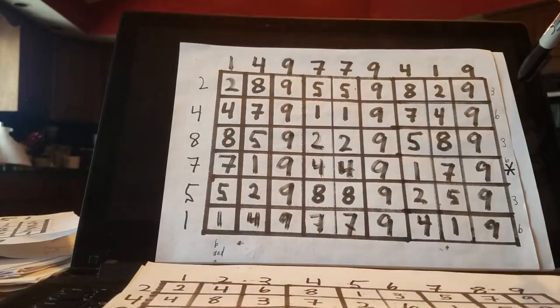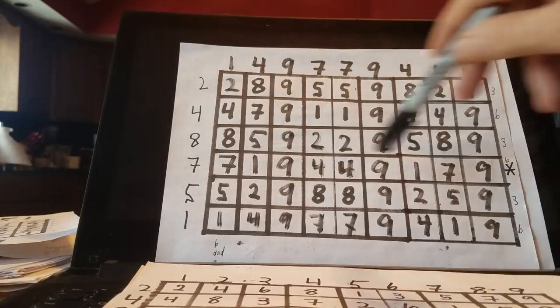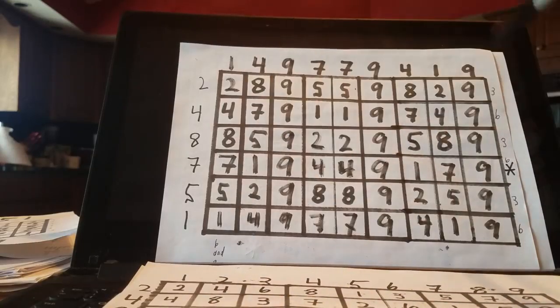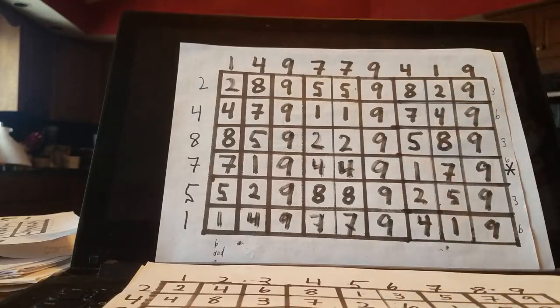But anyway, if we add these ones across, we'll get 3. These across, 6, 3, 6, 3, 6. Obviously, if we add these down, they're all going to be 9, because 9s are going to add up to a 9, and we know that the 2, 4, 8, 7, 5, 1 adds up to a 9. So 3s, 6s, and 9s.